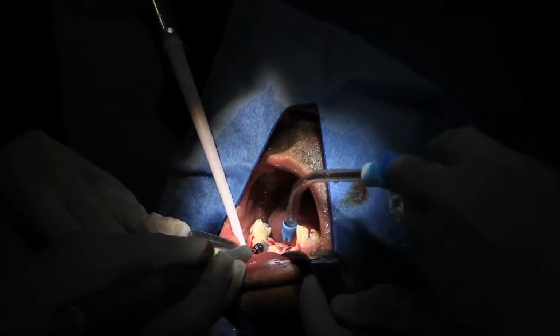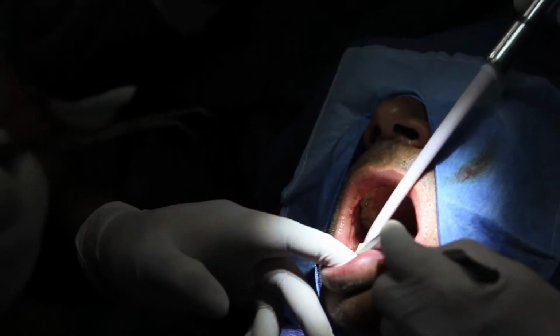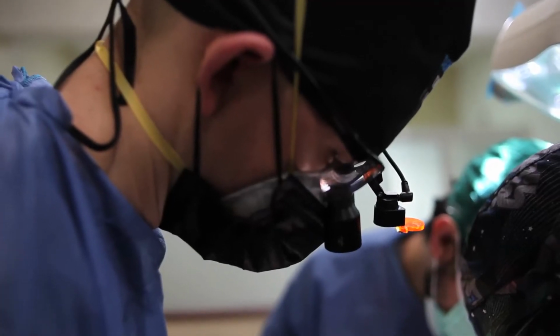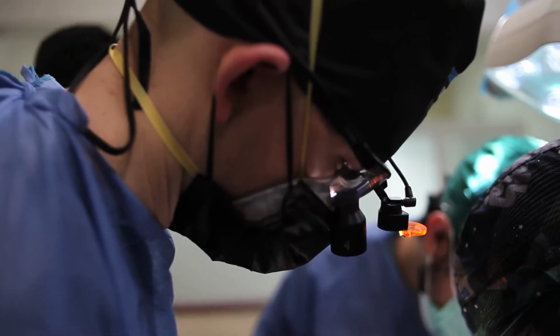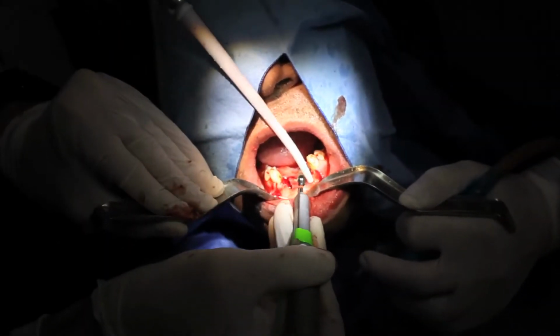The second case was pretty tough. We did 4 implants down here. First, we needed to take out all of his incisors. So from canine to canine, we left. We took out these teeth, and then we had to reflect the tissue back and level out the bone so that we can have a flat platform.